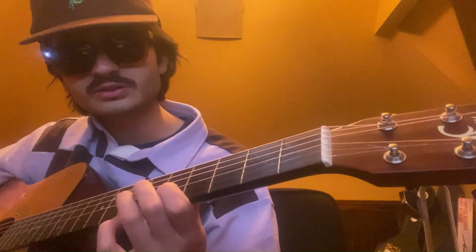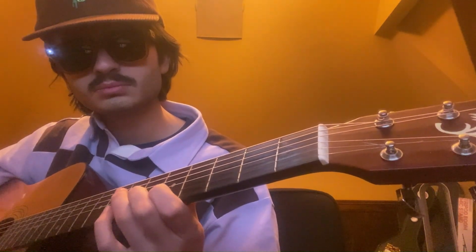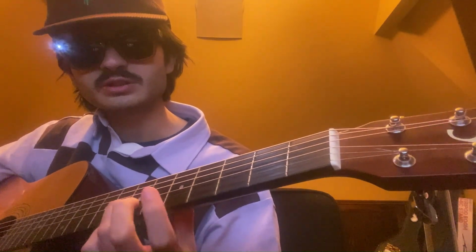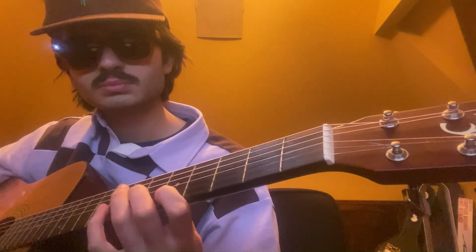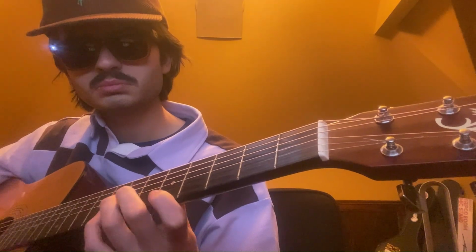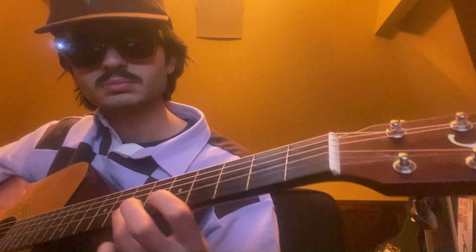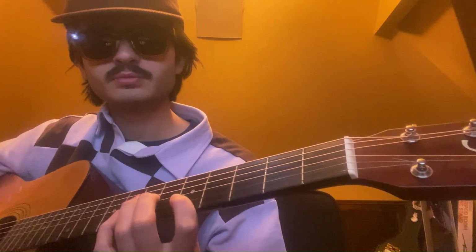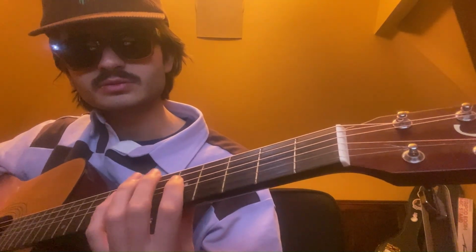All right, so let's go to the next position, the 5th. It'll sound like this. And then from the 6th here, it'll sound like this. Okay, now let's look what happens when we start on one of the off notes from the diminished chord. It'll sound like this.